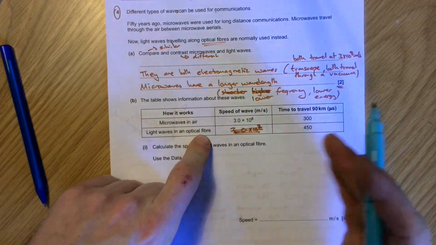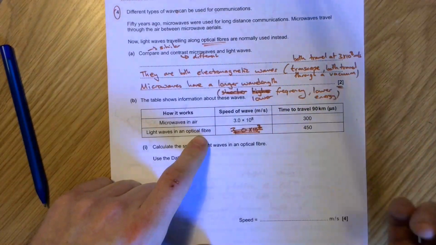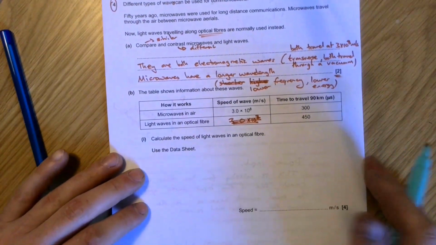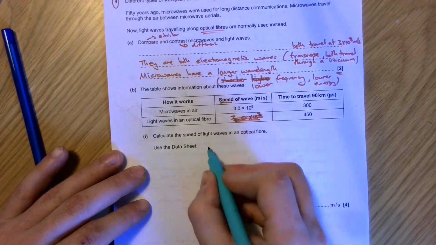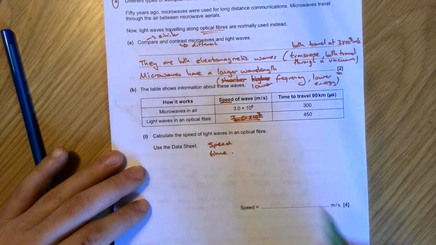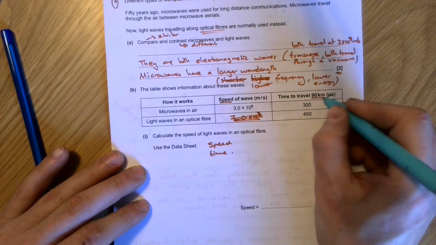So when light waves travel in different materials, they speed up or slow down. That's refraction. So we need to use some information. We've been given the speed, we've been given the time, and we've been given a distance, haven't we?